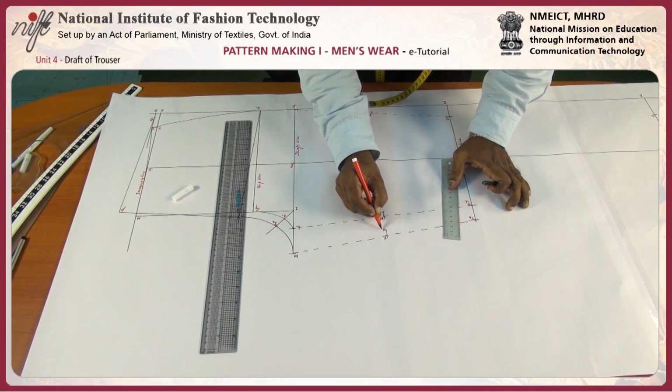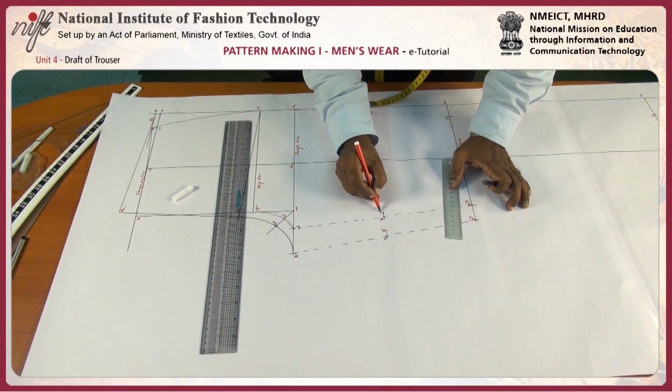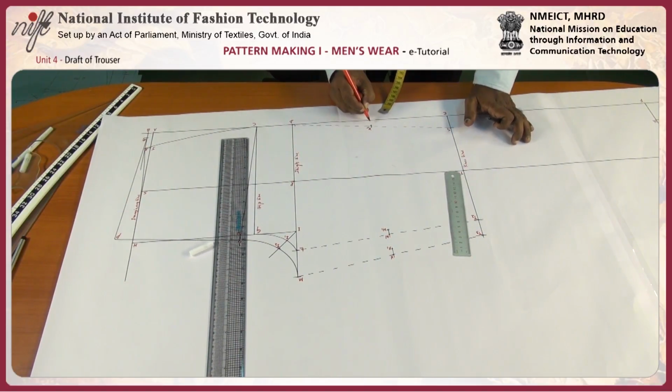This will be point X1, point W1 and this will be V1.